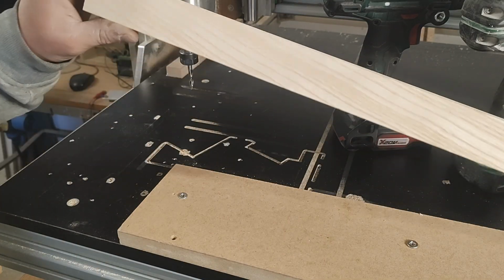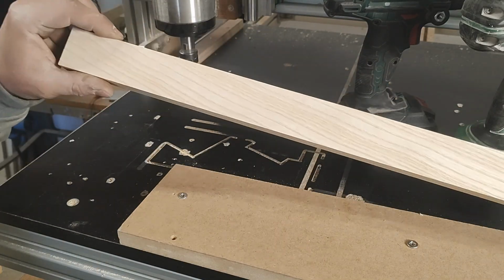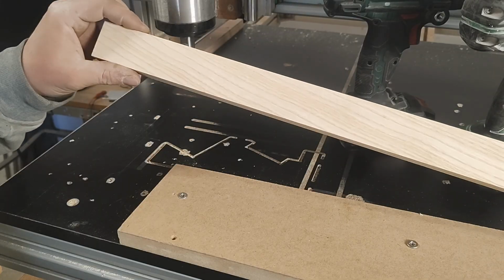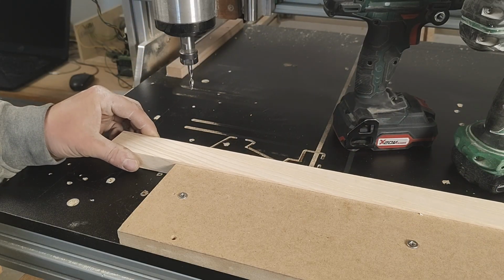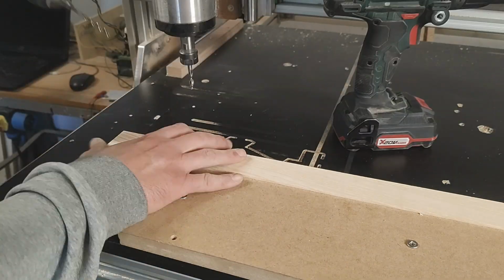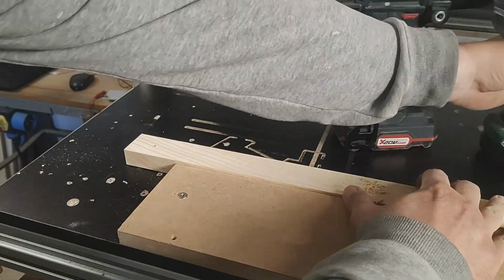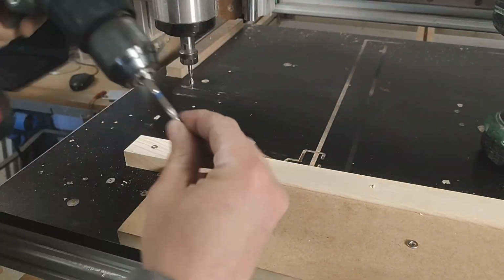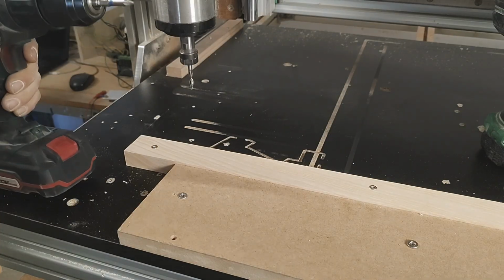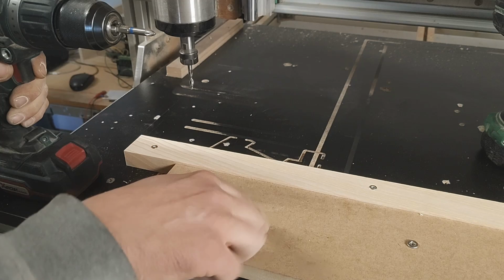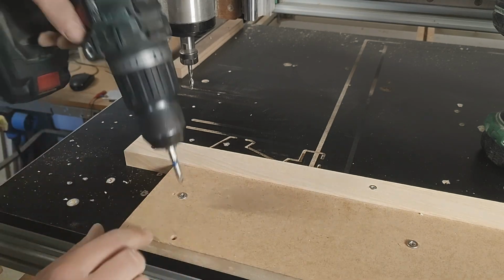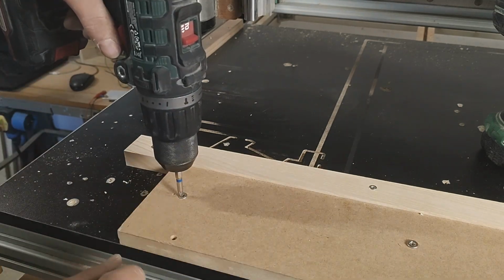So now let's fit this piece of scrap. I've squared it on the planer. And now I want to fit it to the CNC table. I'm going to use the easiest method, which is some screws. One more thing that I need to do, because I've mistakenly created the cutout in this direction, which means it will also cut this guide. I can simply remove these 3 screws and move this piece out of the way.